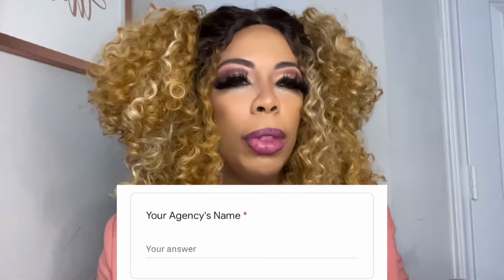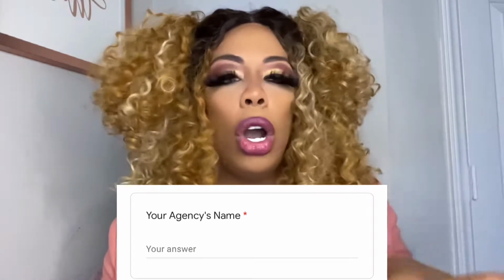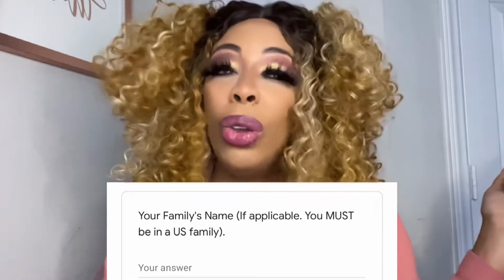Then the next thing is your agency name. You can get this from the recruiter that got you the audition, on your audition packet. When you get your packet, make sure you read the whole thing. Then the next line is your family name. Now, if you're not in a family, you can skip this, because remember, this is an agency PK and you don't have to be in a family to do agency PKs. But if you is in a family like me, I'm with Free Bands, so boom, I put that right there.